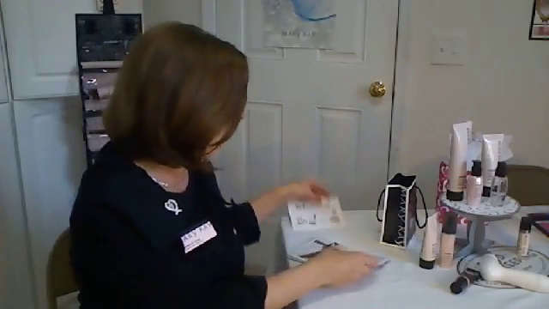And then I also have, I printed up, and I can share these with you, some Glow and Tell postcards that tell about how to be a Glow and Tell model.